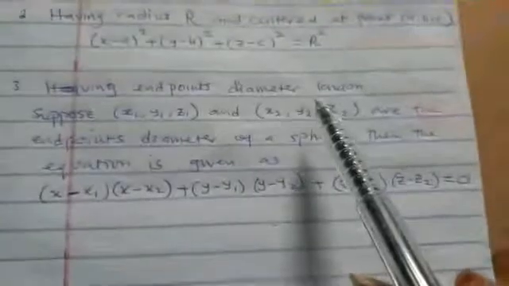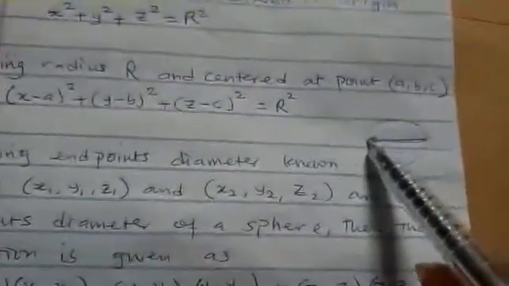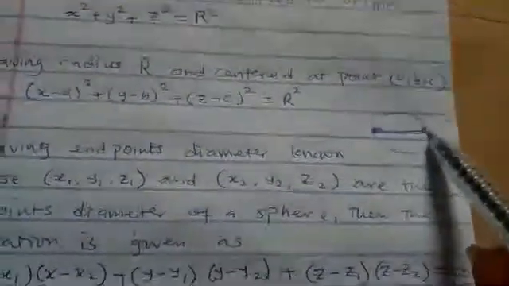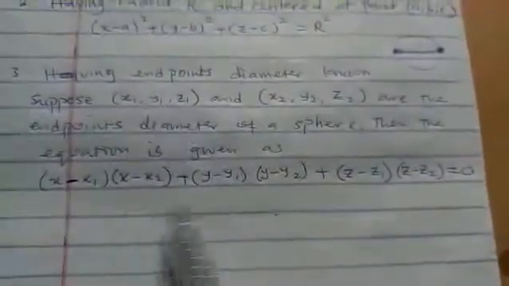Also, equation of sphere, if the endpoint diameter is known, that is, if this is the sphere and this is the diameter of the sphere, if you can know this and we can know this point, let's say this point is point x1 comma y1 comma z1, and this is x2, y2, z2. So let's say they are the endpoint diameter and they are known, the equation of such sphere is equal to this. So these are the three ways of finding equation of sphere. These are the three cases.